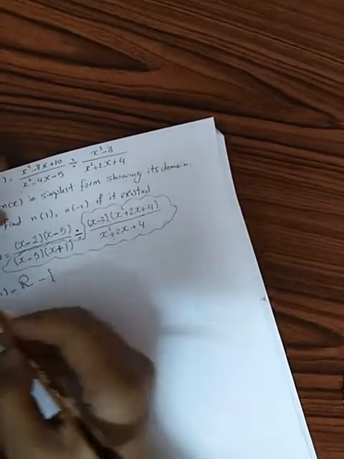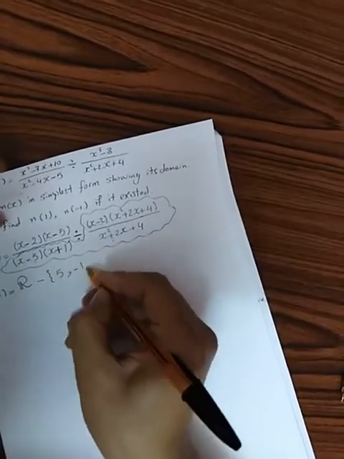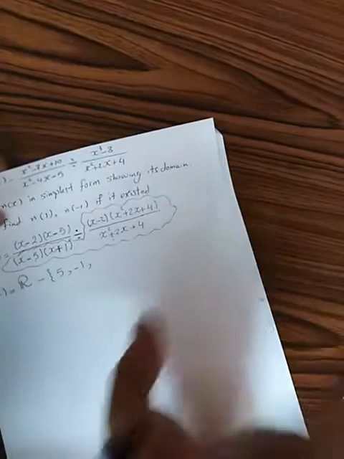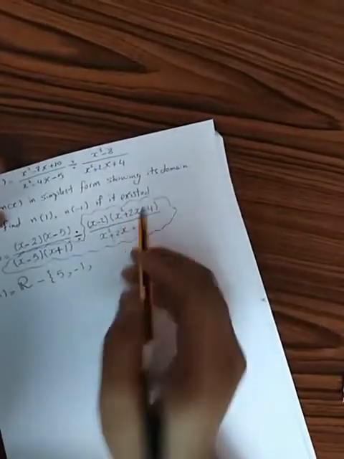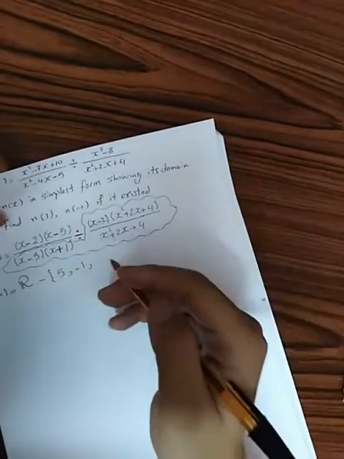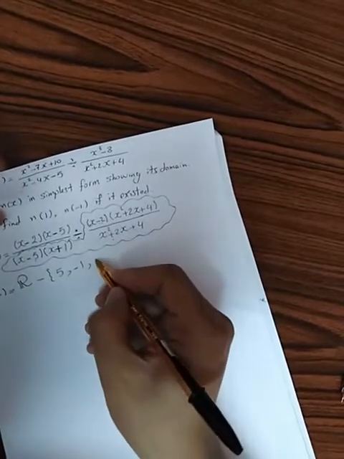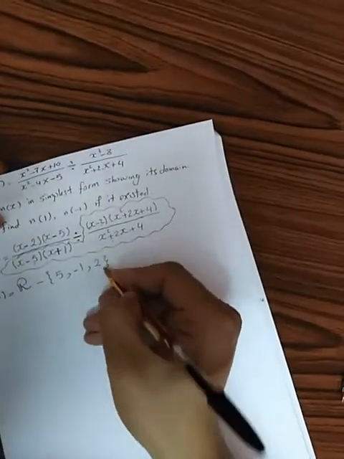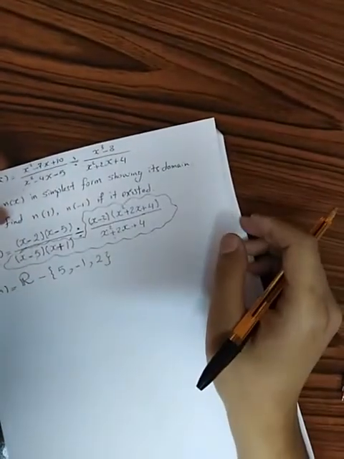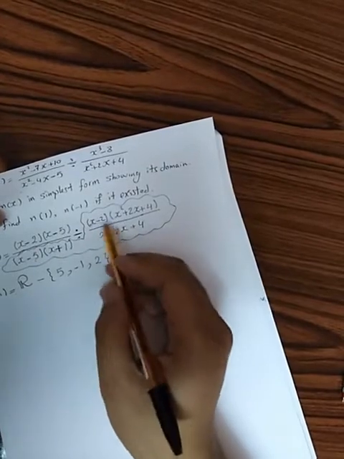Let's get it. R except 5, negative 1. There are no real zeros here, and it's the same. We will cancel it in the next step. x minus 2 equals 0, then x equals 2. And hence we get the domain of n. Note again, the domain is R except zeros of denominators and the second numerator.